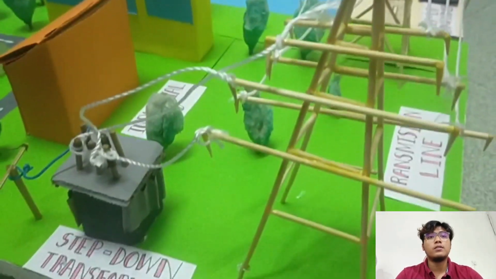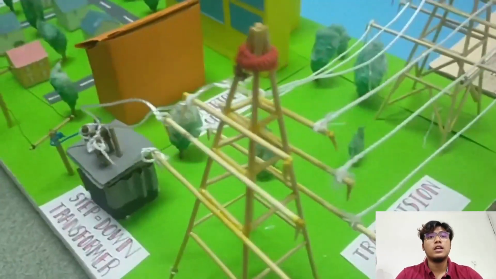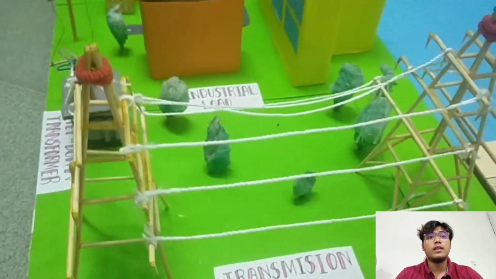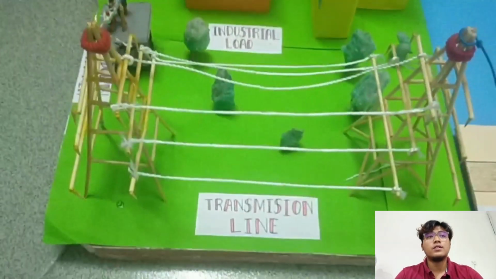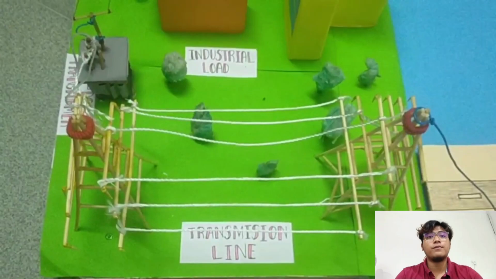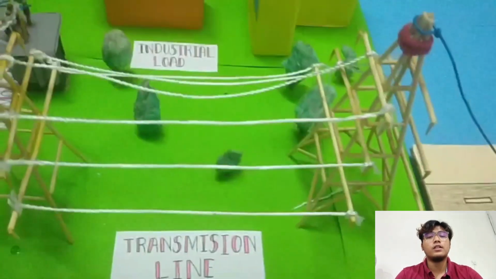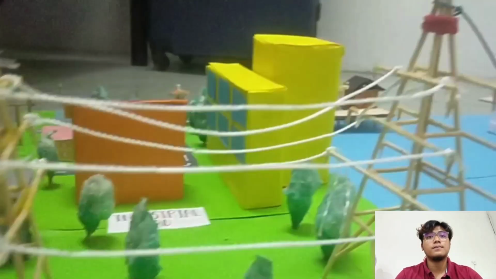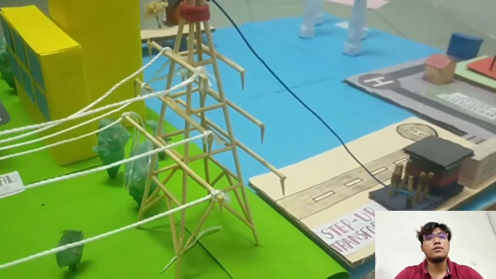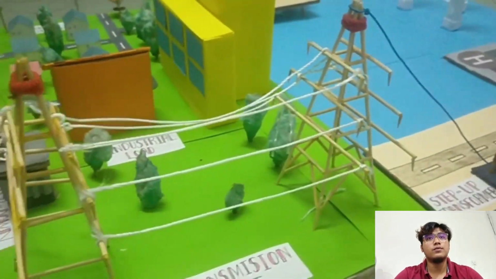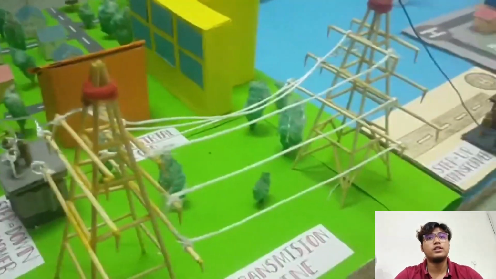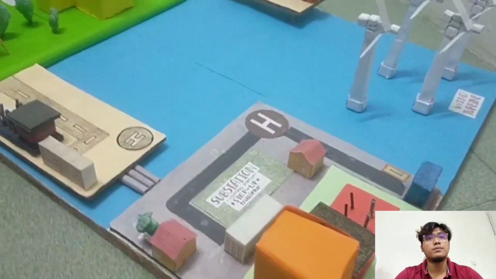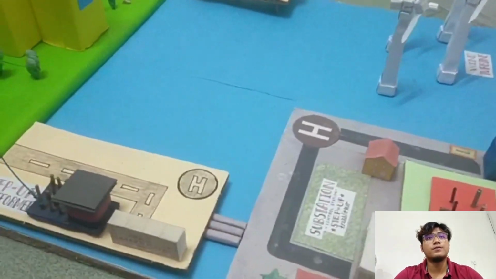It will transmit to another substation which is 11 kilovolt, and then it will reduce to 415 volt for the industrial and 230 volt for the residential. So there are 4 components in a substation, which are transformer, switchgear, circuit breakers and bus bar. The first one is transformer.